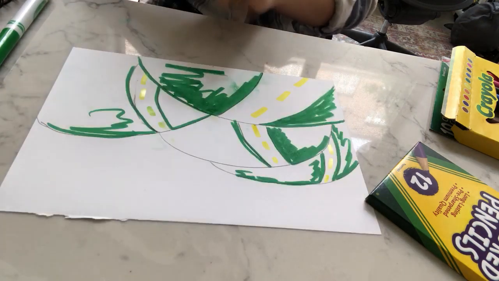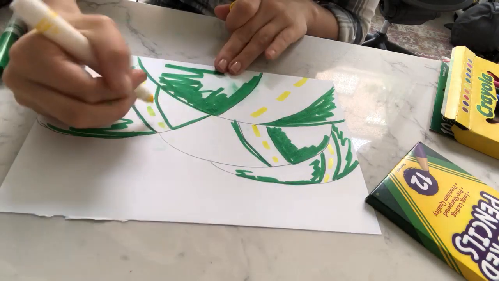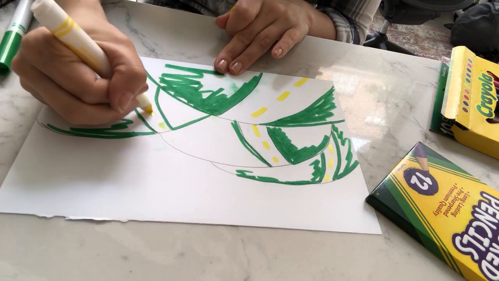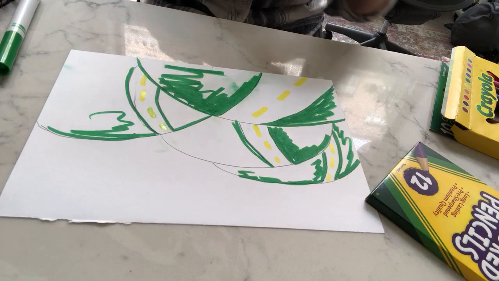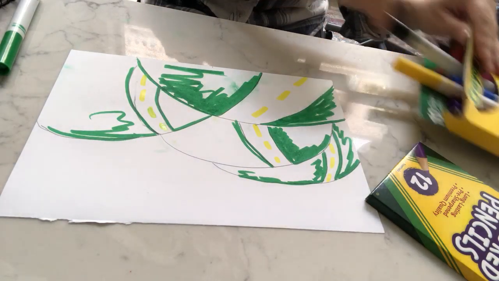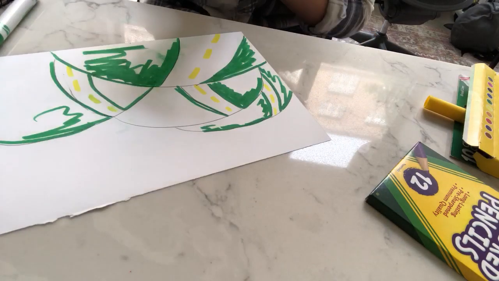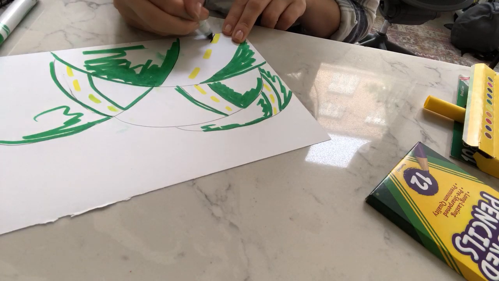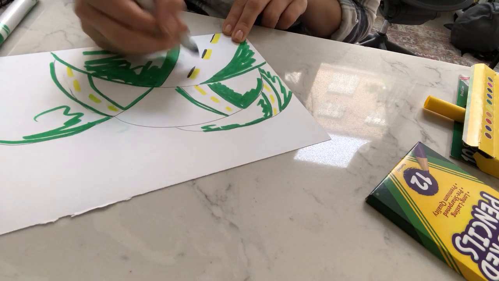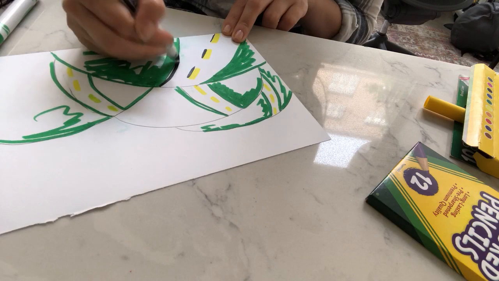So I know it looks a little confusing, but like we don't know. Oh my goodness, guys, I don't know what's happening here. I'm getting green everywhere. I know it looks a little confusing, but we don't know where the road goes, and we can't see it when it's on the other side of the hill.